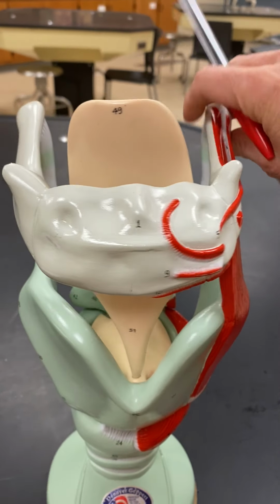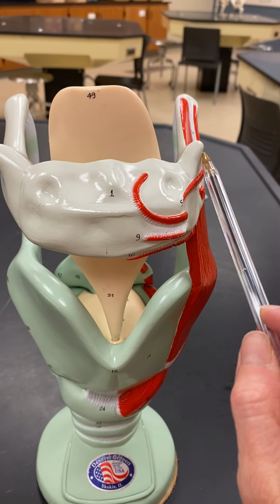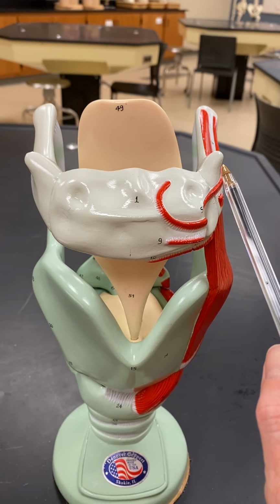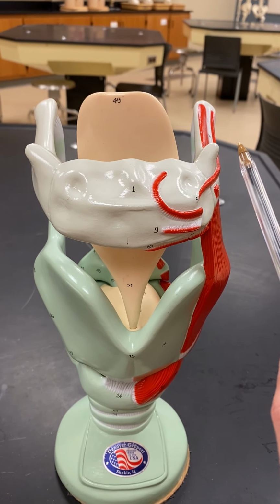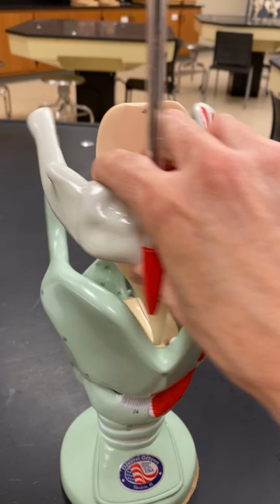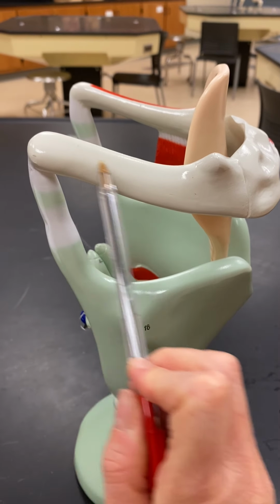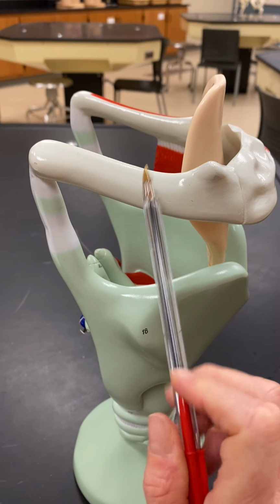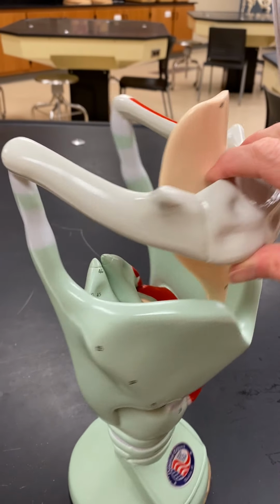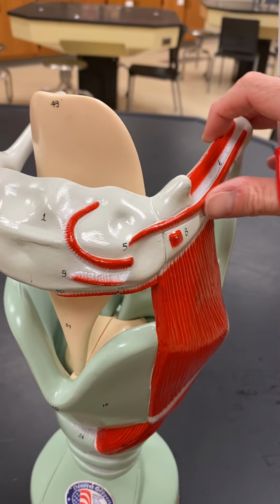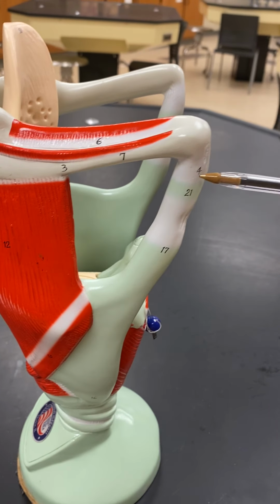So from the front, we can see the two lesser horns, and you might remember seeing that in AP1 on the hyoid bone, but likely not. So here, lesser horn, greater horn. The numbers are just not on both sides, they're only on the left side. Over here we have a label for number 4.